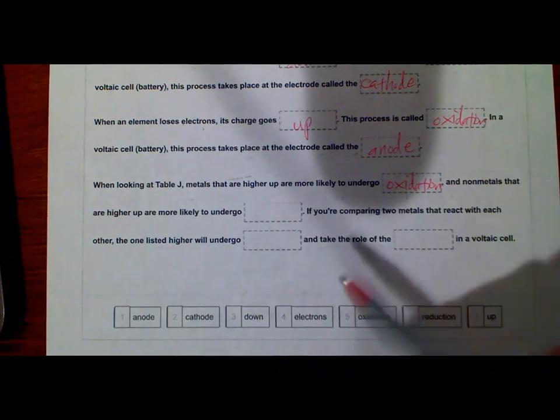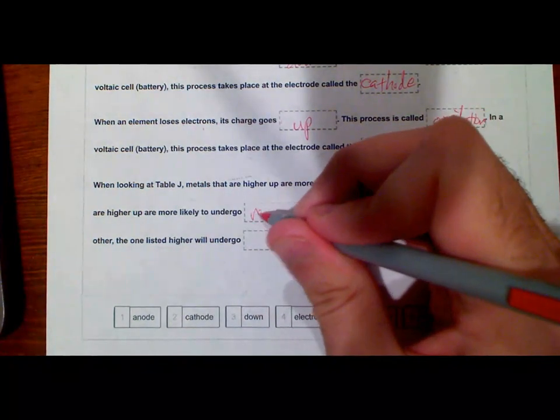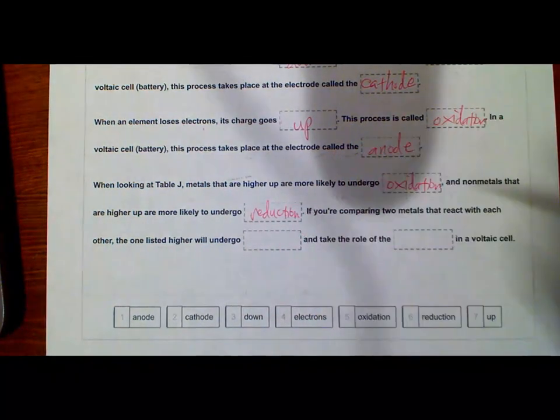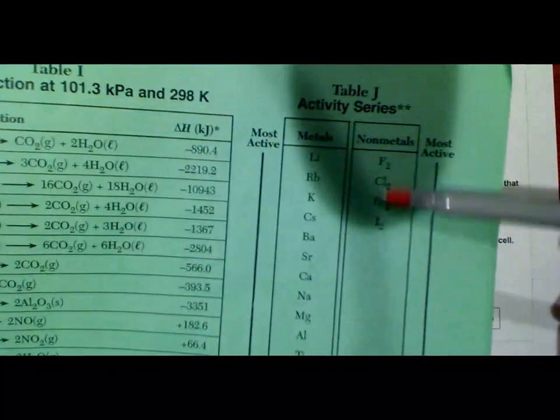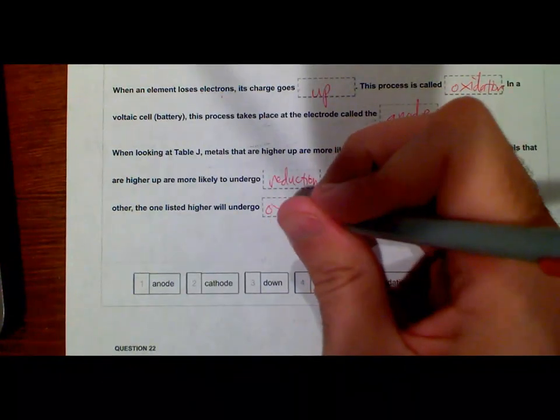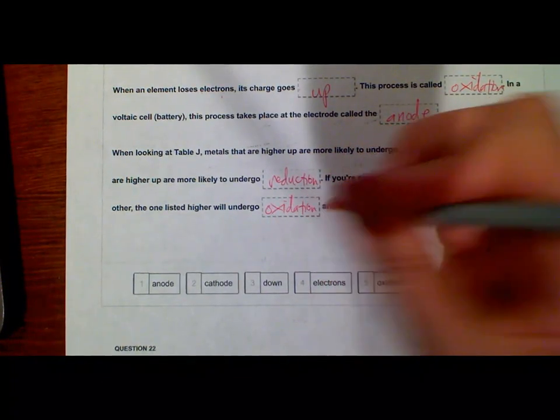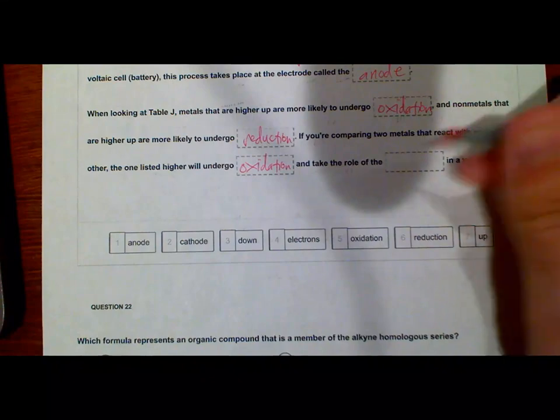And nonmetals, conversely, that are higher up will undergo reduction. Usually you don't see the nonmetals. There's only 4 of them on here, but the higher a nonmetal is, the more likely it's going to be reduced. If you're comparing 2 metals that react with each other, the one listed higher will undergo oxidation, as I said a second ago, and take the role of the anode. Oxidation happens at the anode, so if you're higher up on table J, you're going to be oxidized. You are the anode, and that's where the process is going to start in the voltaic cell.